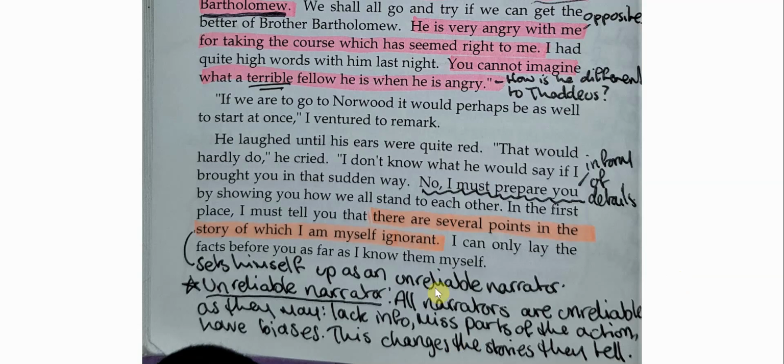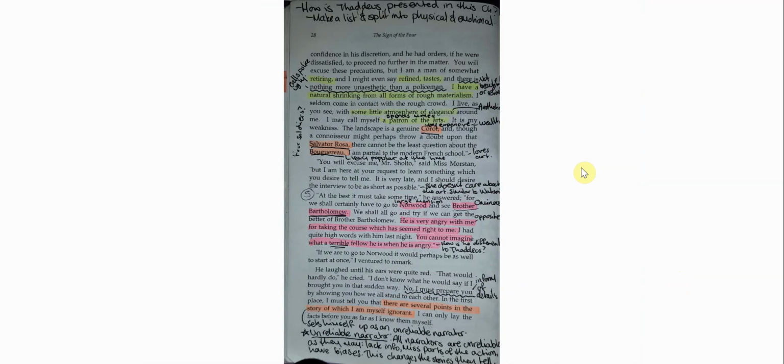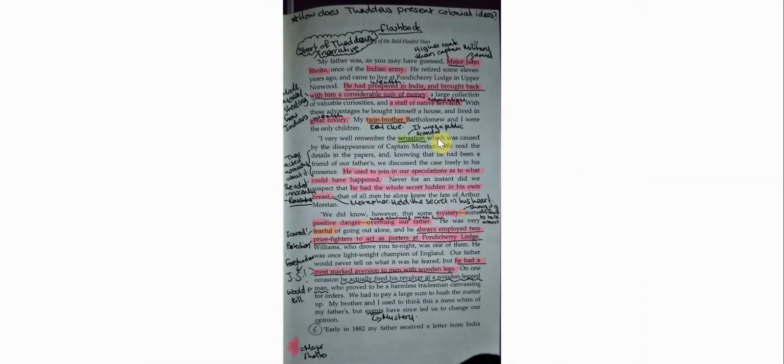And just note, so here's maybe the definition of an unreliable narrator. Let's continue. So just note here at the beginning, this is the beginning of Thaddeus Sholto's narrative, and it's a flashback. So we're moving from the present into the past now.